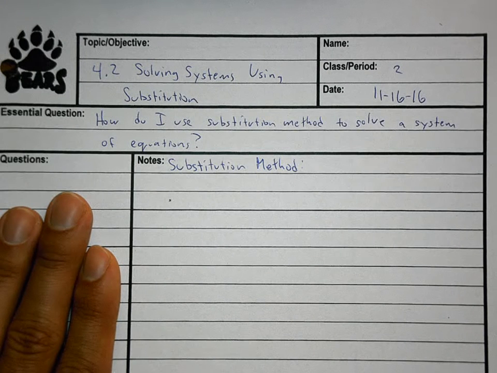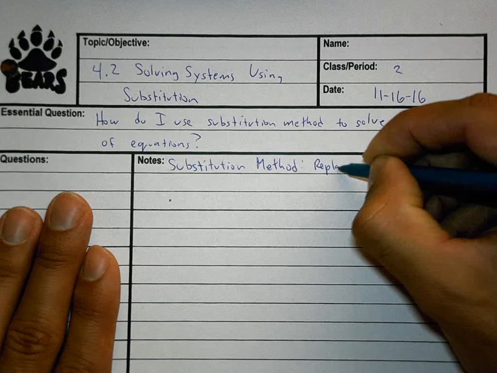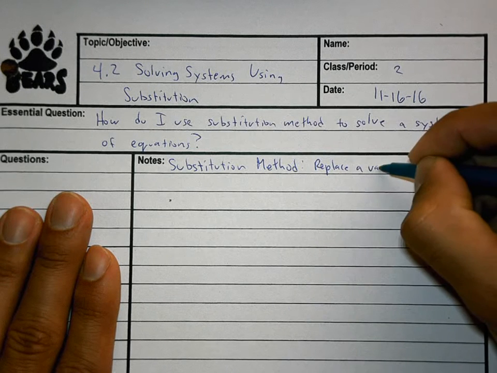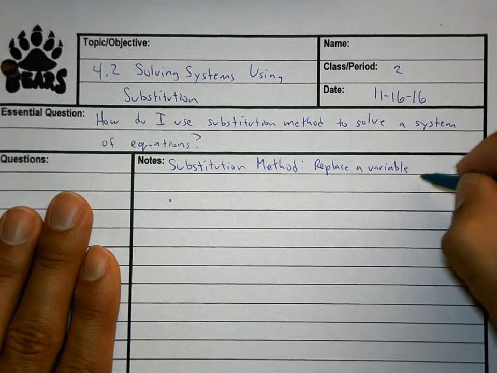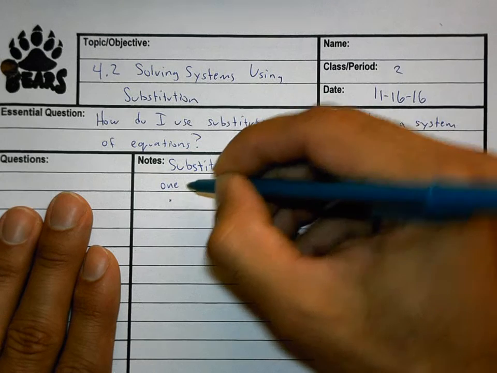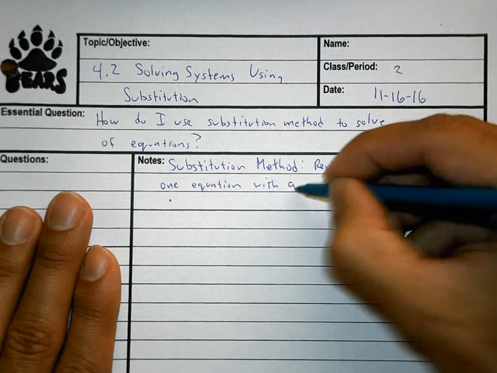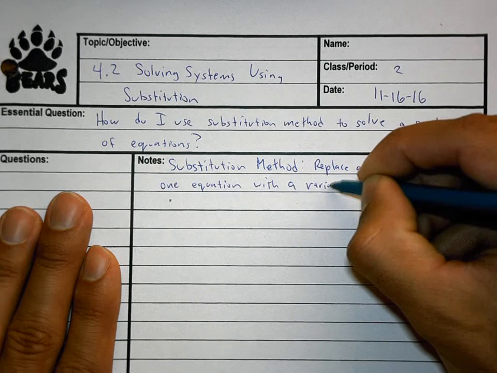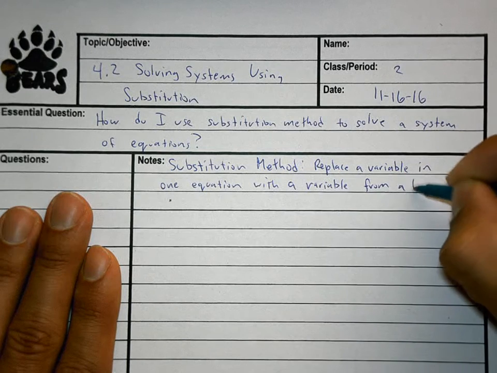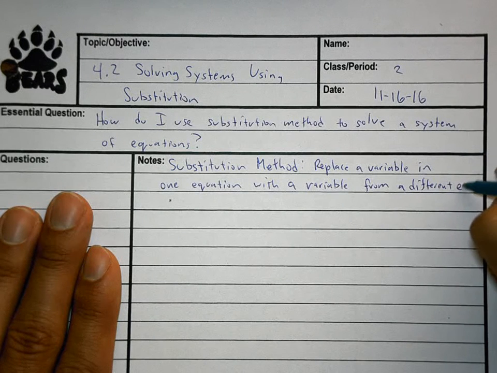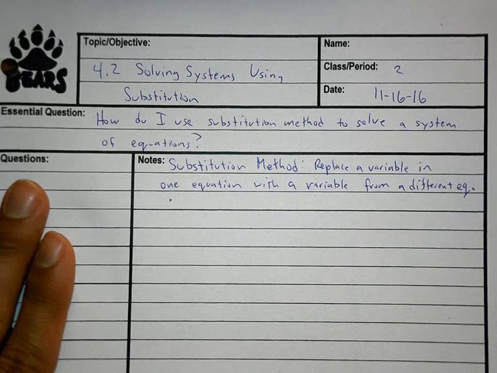If you're wondering what the substitution method is, it's where we replace a variable in one equation with a variable from a different equation.